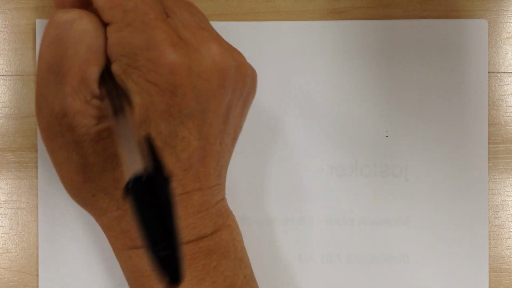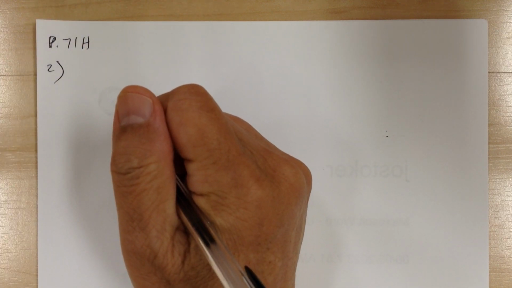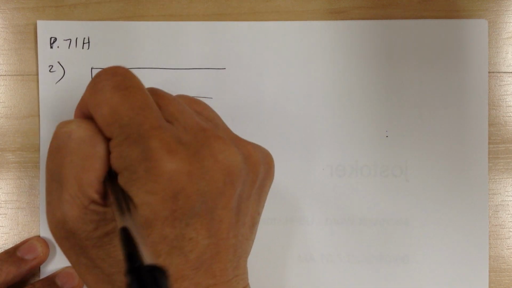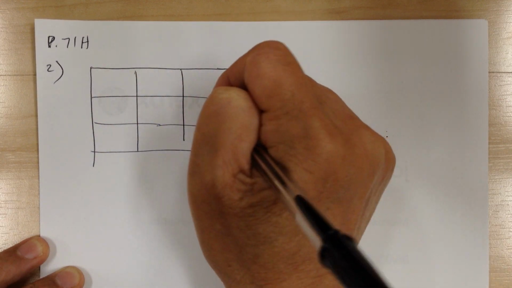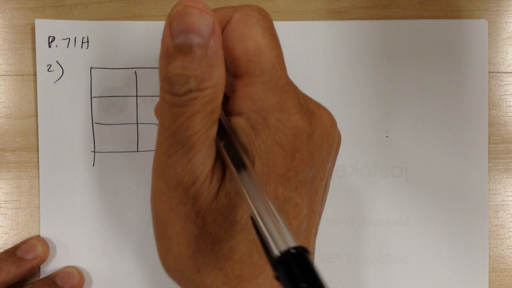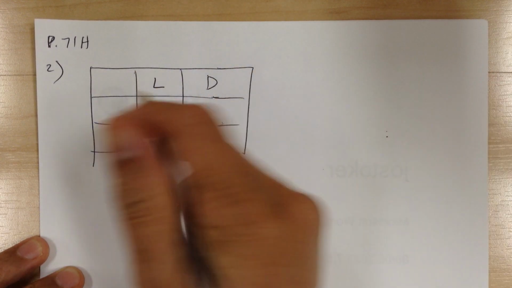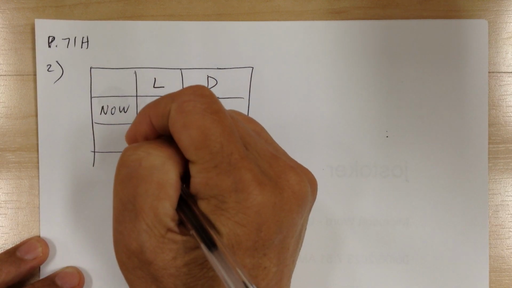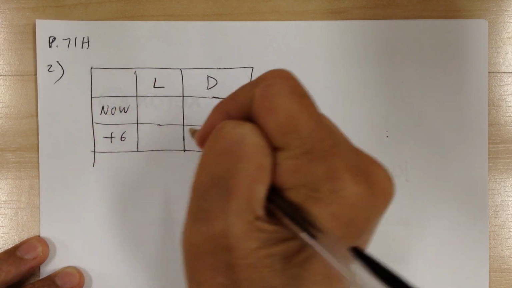Let's go to page 71 on the handout and do number 2. You can read through the problem one time, and to determine that this is an H problem, let's go and make the table for the H problem. Okay, so you have Mr. Lopez and a daughter, and the time frame you have is now, because you see the word "is," right? That's present tense. And 6 years from now, that's 6 into the future, so it'll be plus 6.